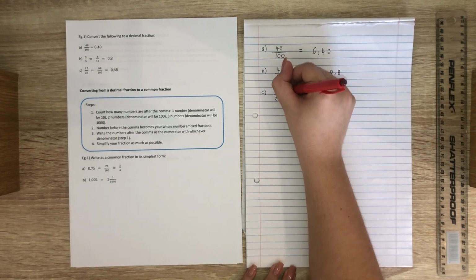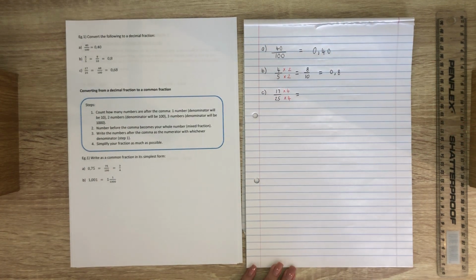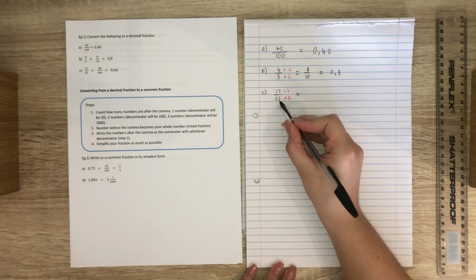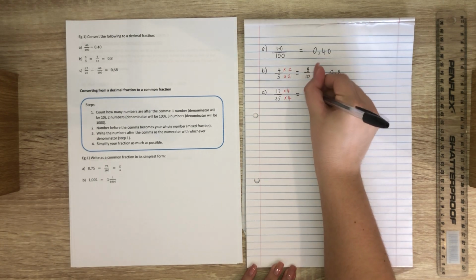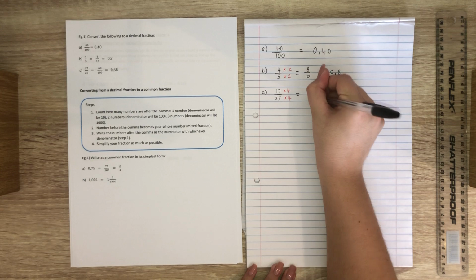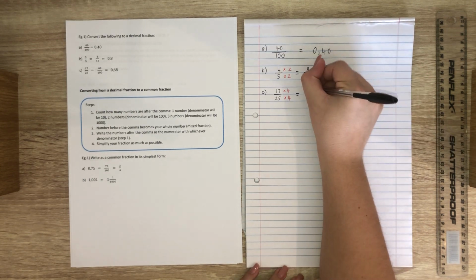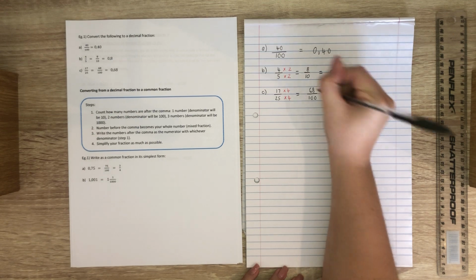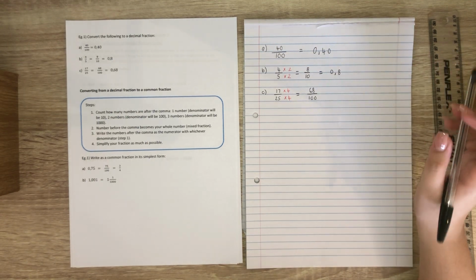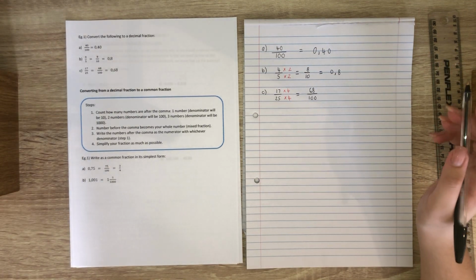What I do on the bottom, I do on the top. So 25 times 4, my denominator is then 100. My numerator 17 times 4 is equal to 68. So my new fraction that I'm working with is 68 over 100.